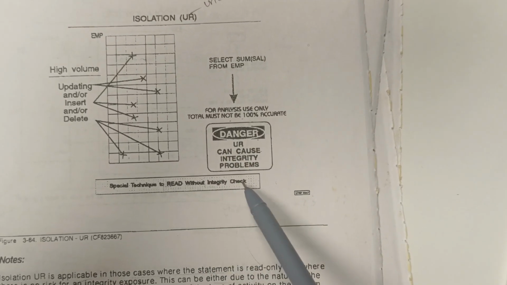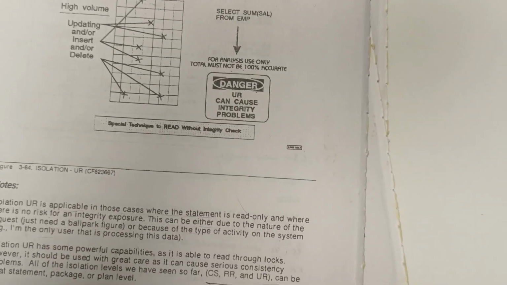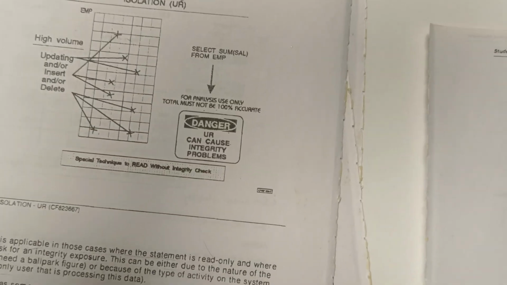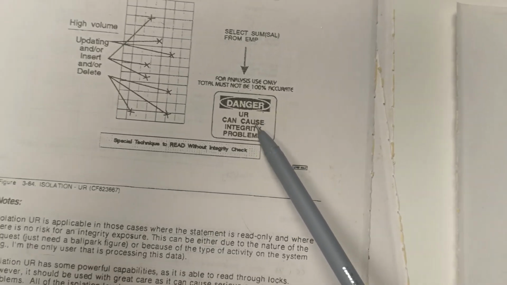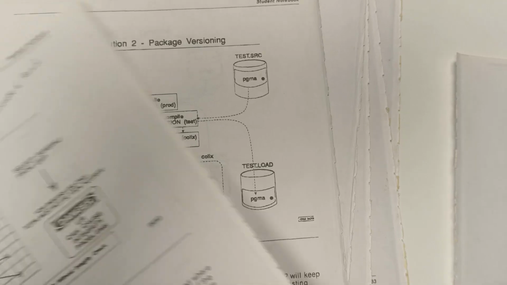Without integrity check means someone is already updating the data, but you will not get those updates, only the previous data. That is why this is dangerous. We should never use uncommitted read. We should use only the default cursor stability, CS.